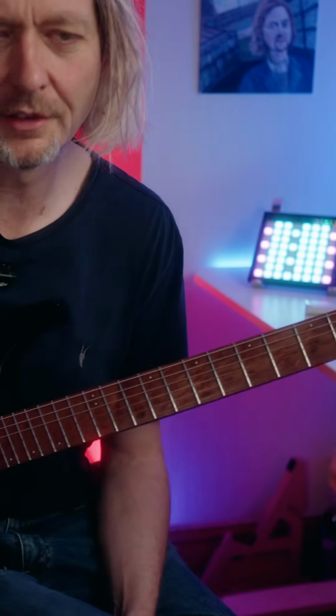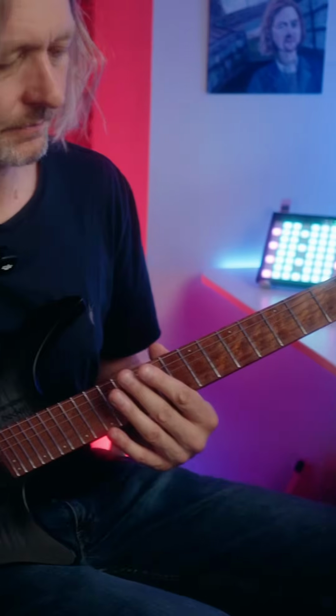So just putting it in for a little bit of colour. So yes, what other modes? So this is what we're talking about.